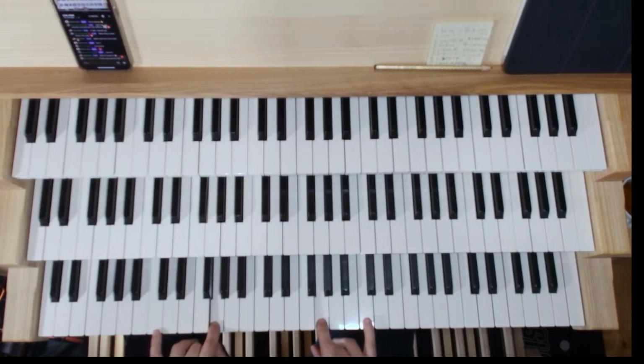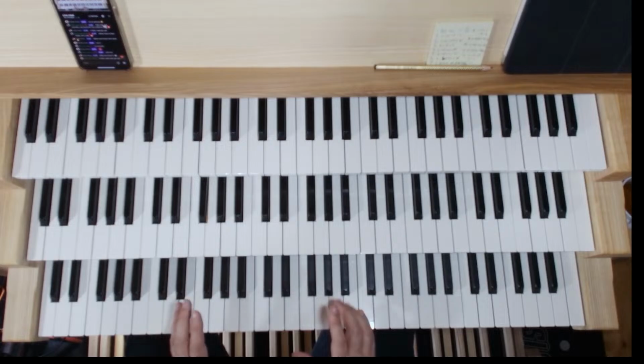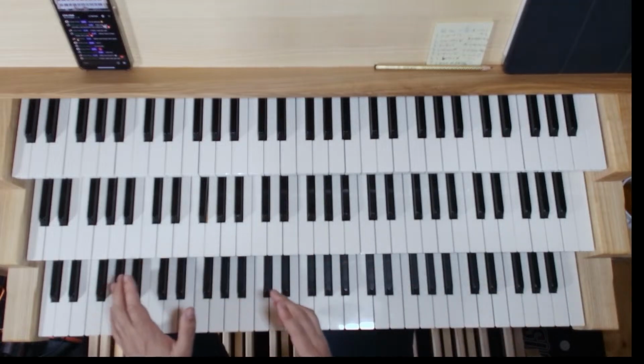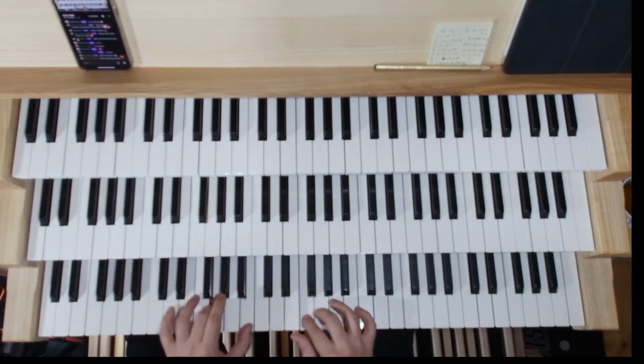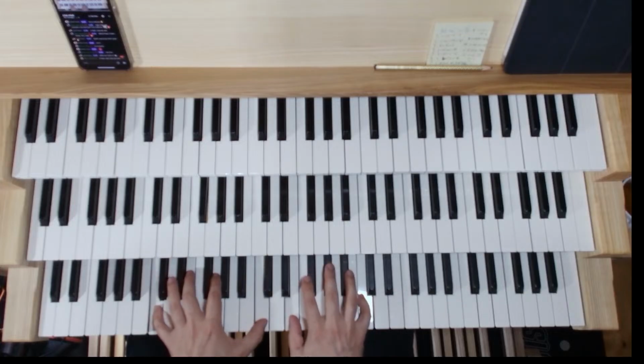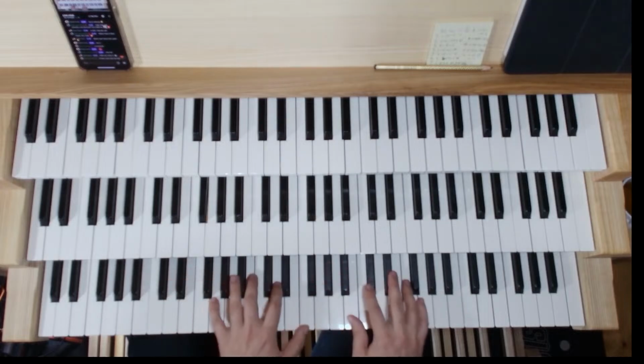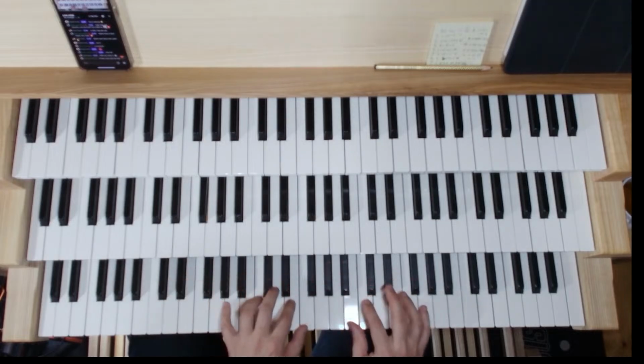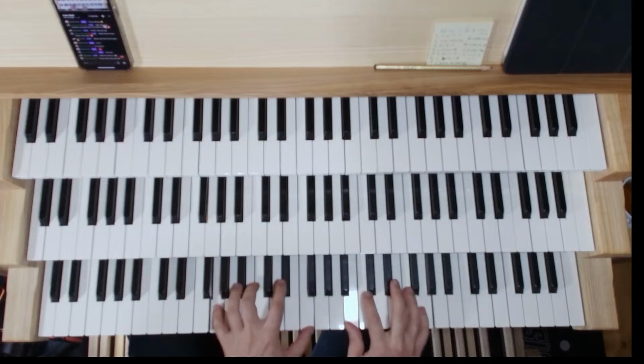Octave, right? G, G, C, C. If it would go in the same direction, upward or downward, that would be a mistake. But since they go in the opposite direction, then it's okay. It could be downward, like this.